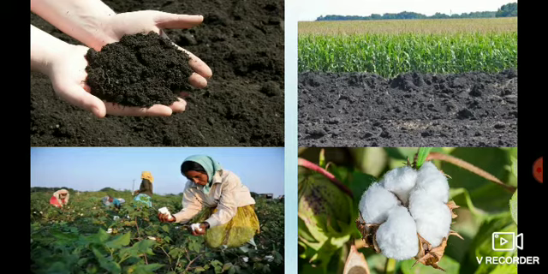So we use cotton for various purposes, right? For clothing and so on. And similarly oil seeds, we use oil in our day-to-day life for preparing dosa or for frying whatever food you eat. So the maximum cultivation is produced in this region.